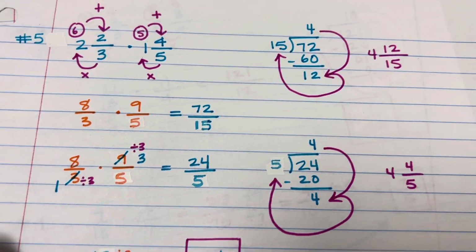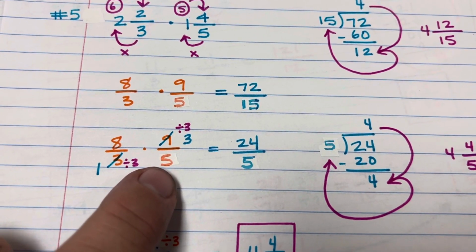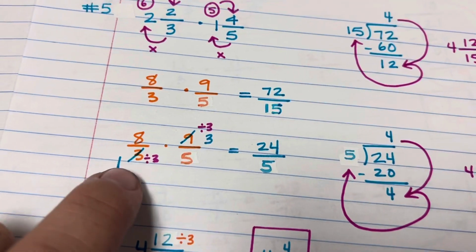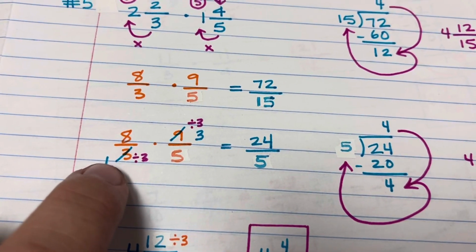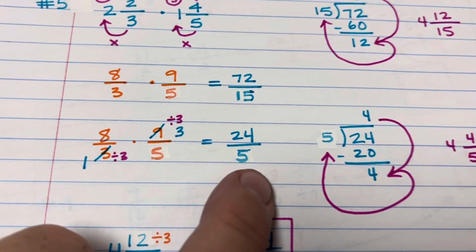If you simplified ahead of time, go back to 8/3 times 9/5. 9 divided by 3 is 3. 3 divided by 3 is 1. So if I simplify that ahead of time, 8 times 3 is 24. 1 times 5 is 5.